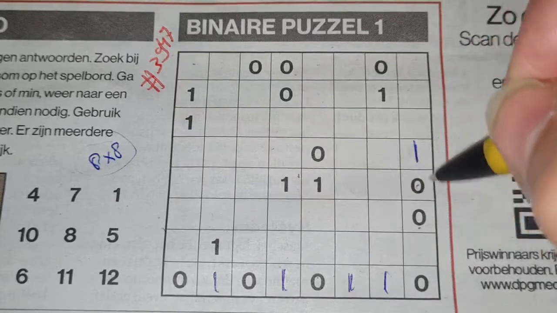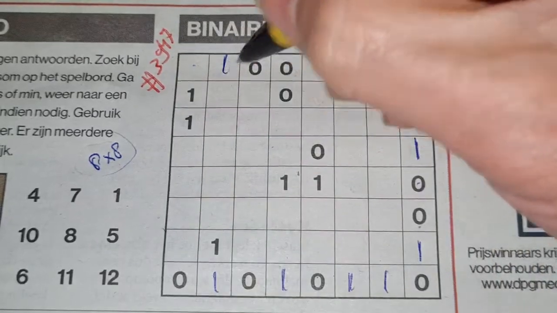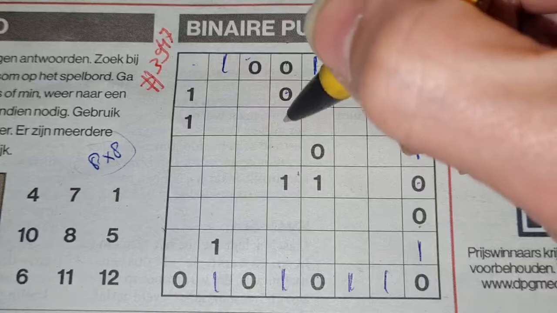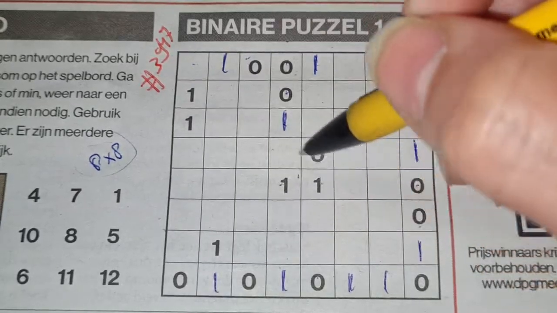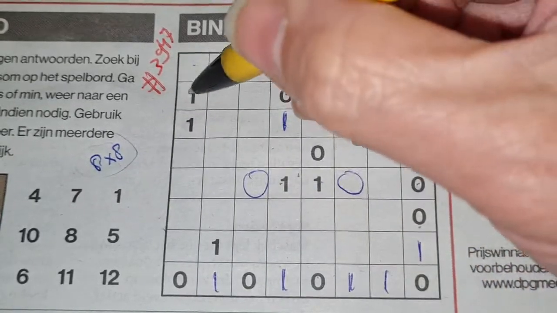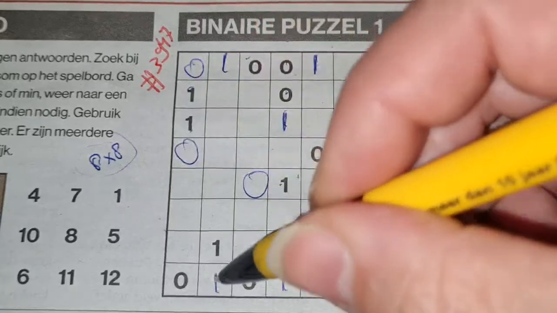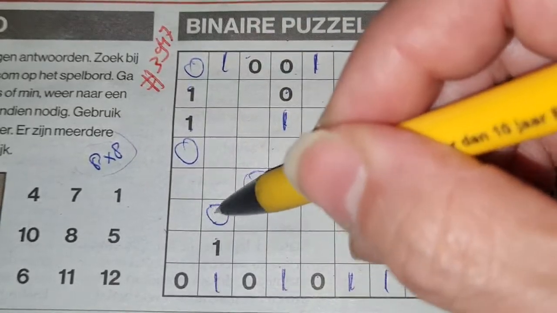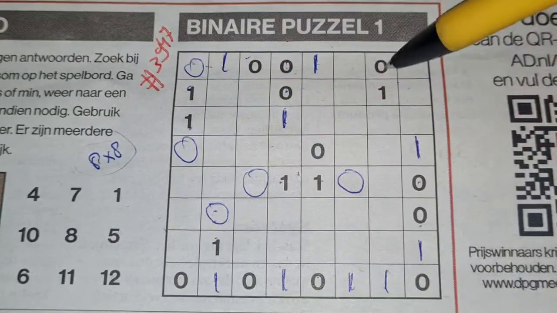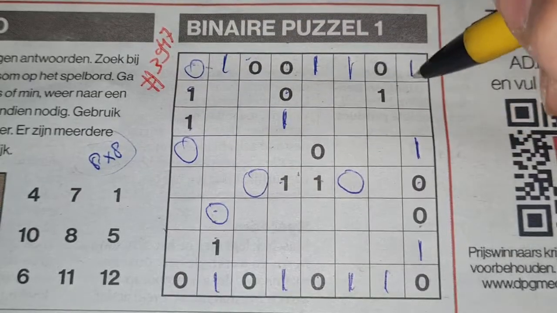Double O, here 1, there 1. Double 1, here no, there no. 4 O's we have here, so the rest are 1s.